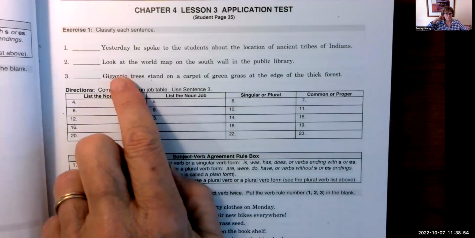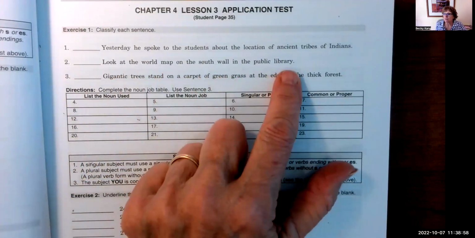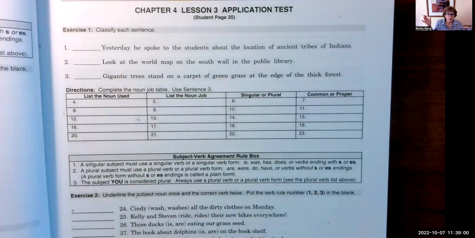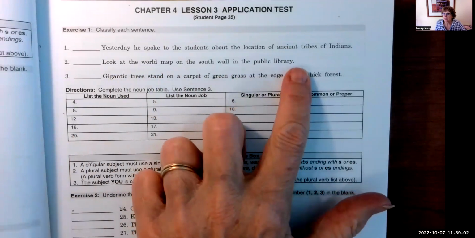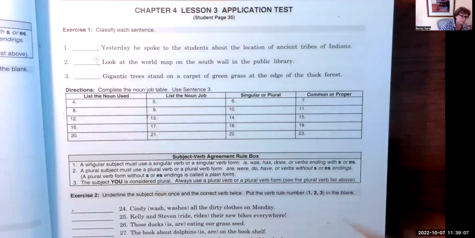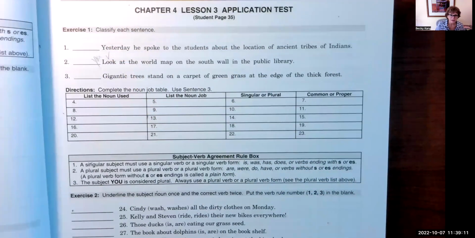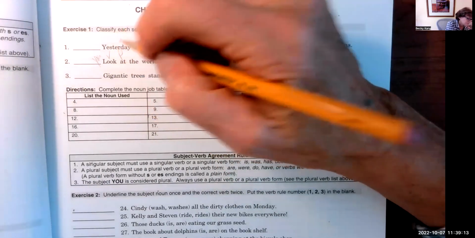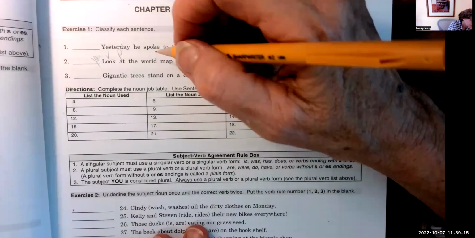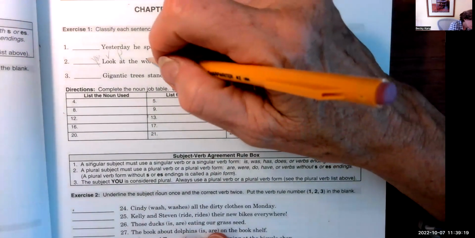All right, number 2. Look at the world map on the south wall in the public library. Who? Look at the world map on the south wall in the public library. You, subject understood. What is being said about you? You look, verb. At, preposition. At what? Map, object of the preposition. What kind of map? World, adjective.